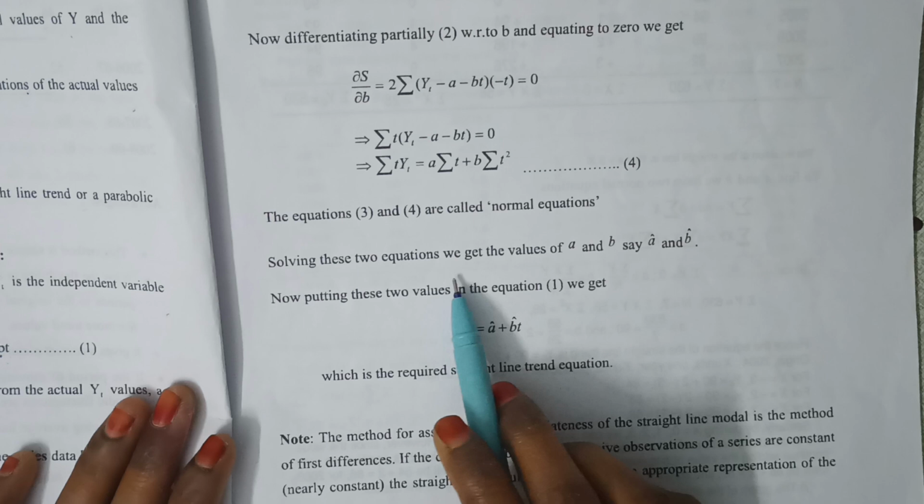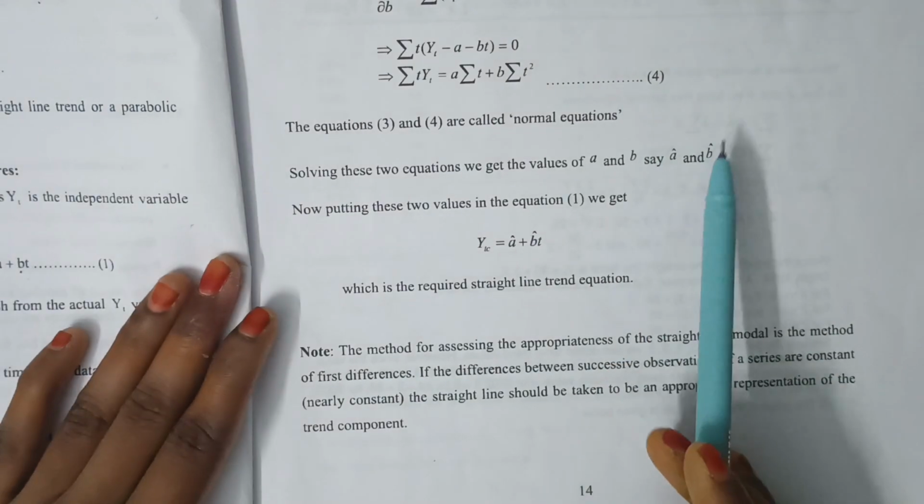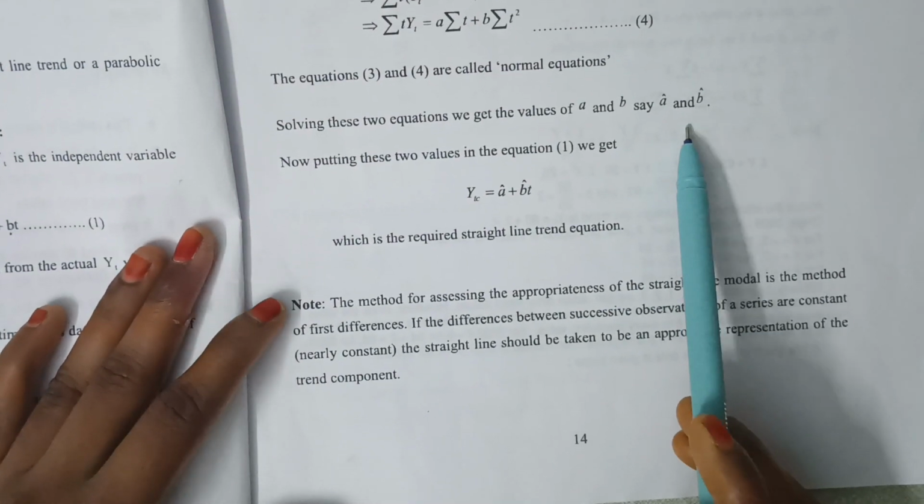Solving these two equations, we get the values of a and b. Solving equations 3 and 4, we get the a value and b value from there.